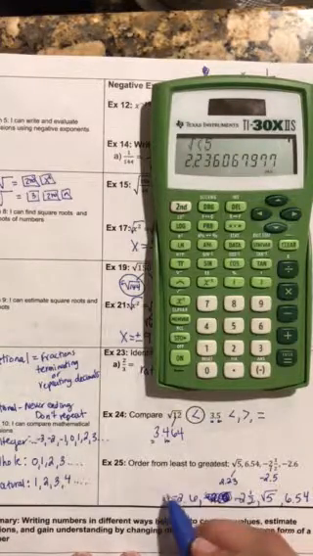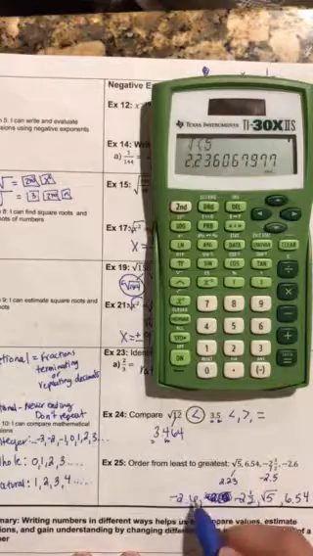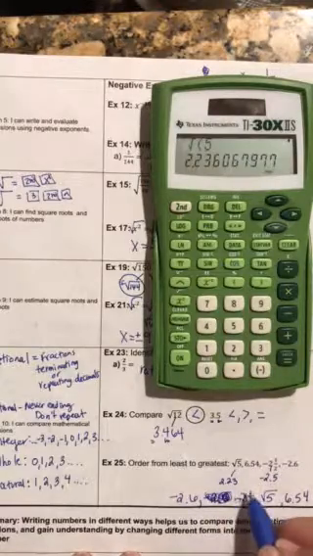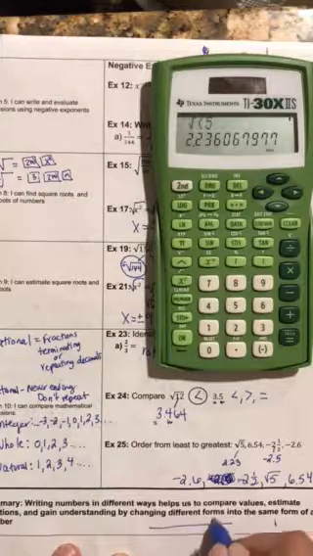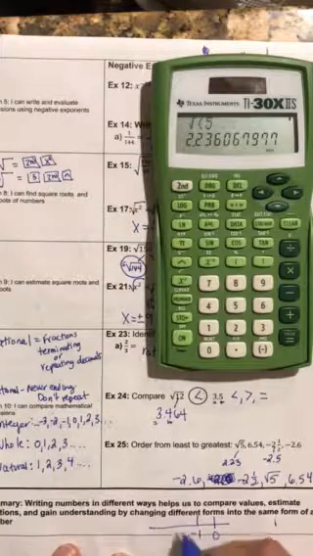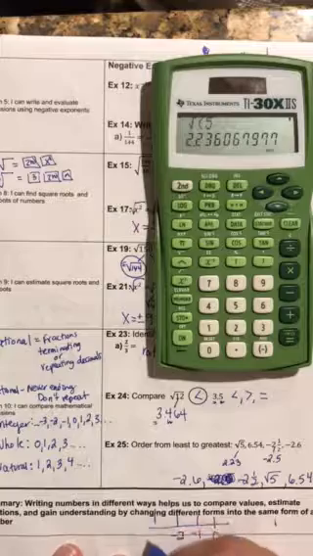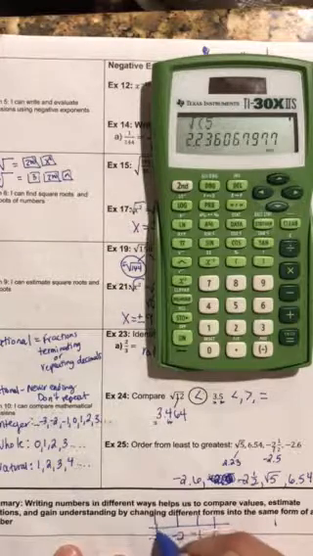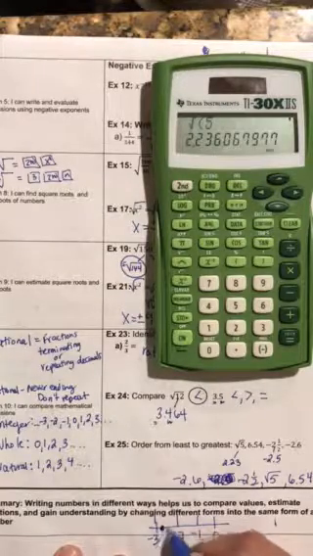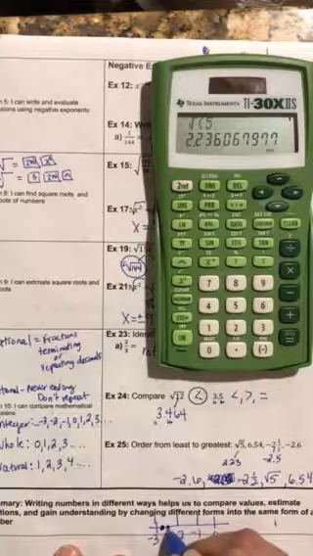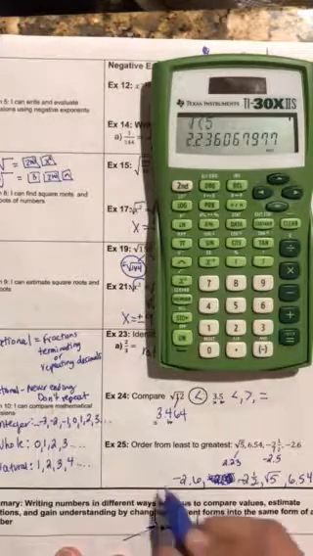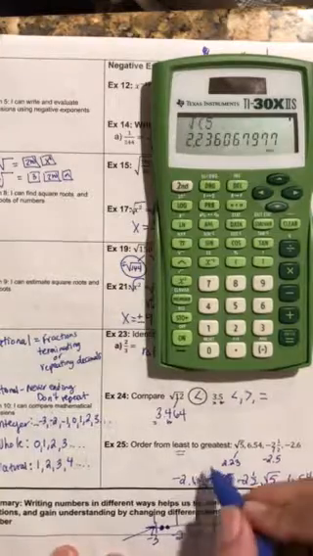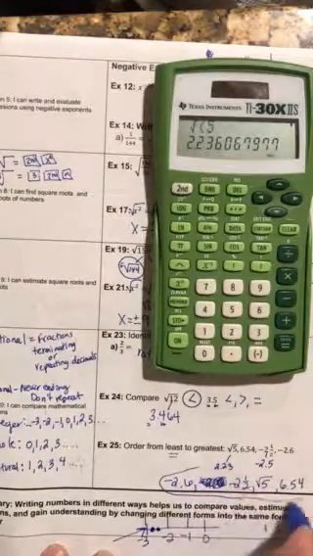You may wonder how -2.6 is smaller than -2.5, and that's because on a number line, okay, negative 2.6 is going to be here, whereas negative 2.5 is going to be there. And notice the further left on the number line is the smaller. So this here would be my final answer.